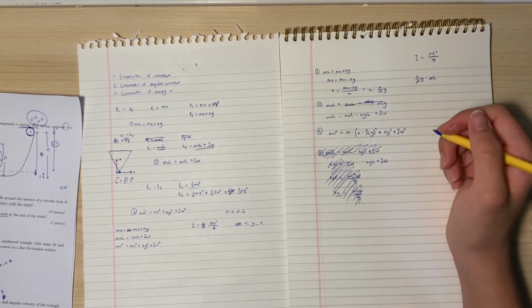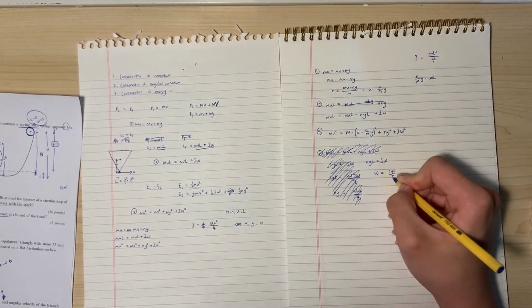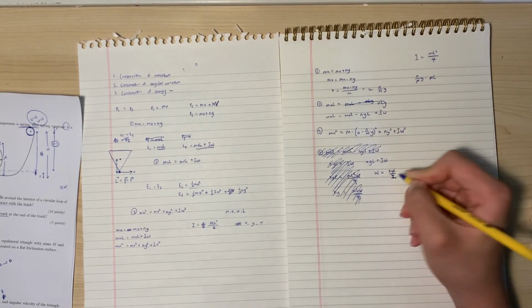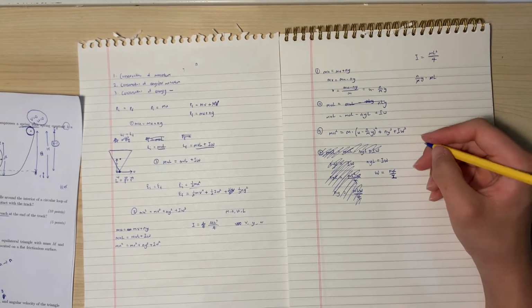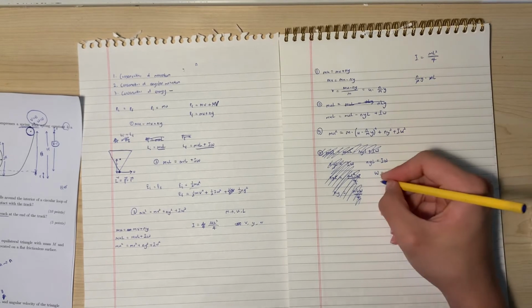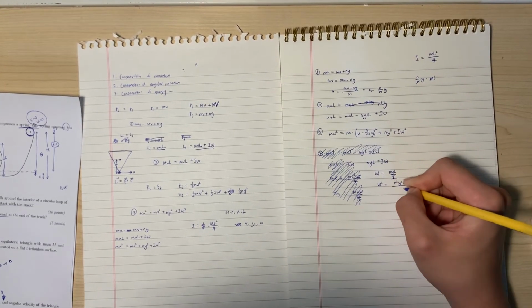And so what do we know about omega? Well, omega would be nyl over I. Okay, so that's a better simplification of a variable in terms of another variable. So it's nyl over I, which means that omega squared here would be n squared y squared l squared over I squared.